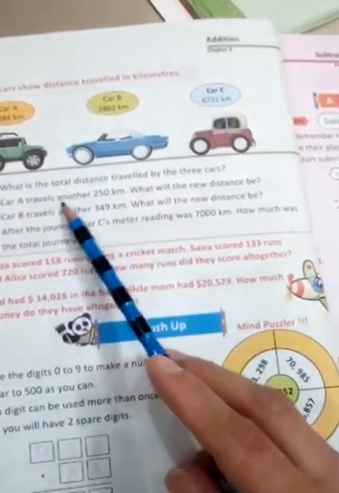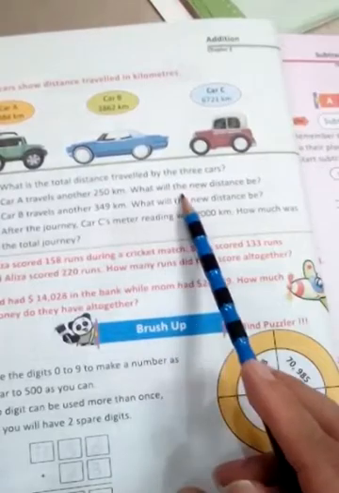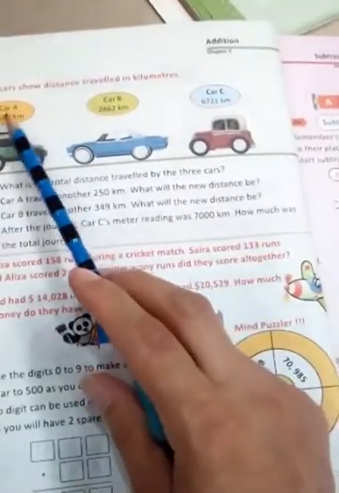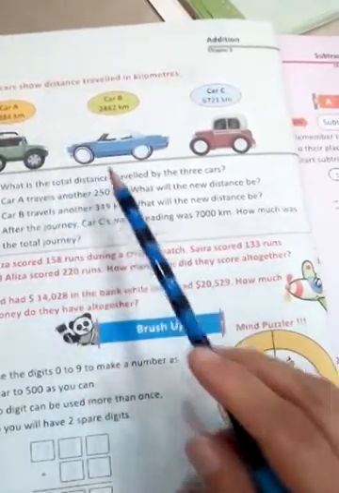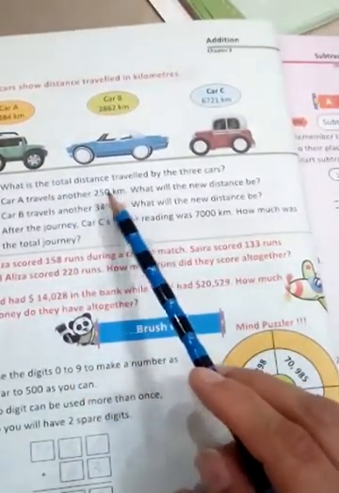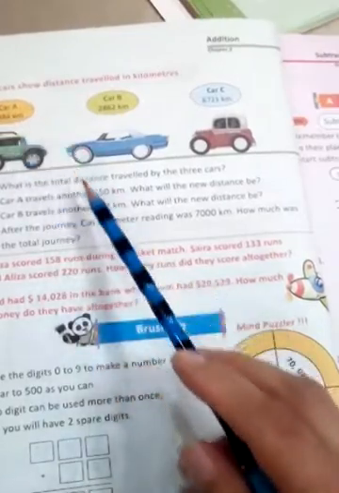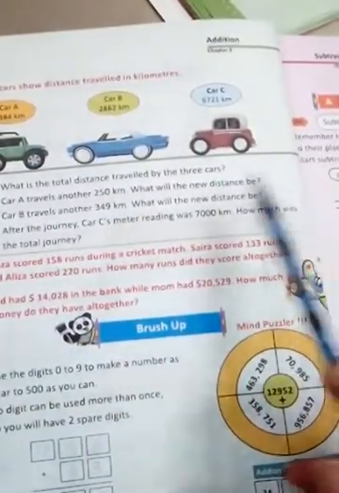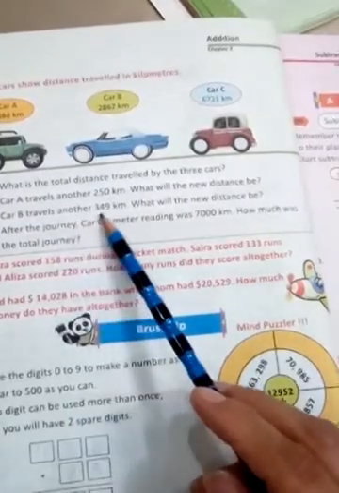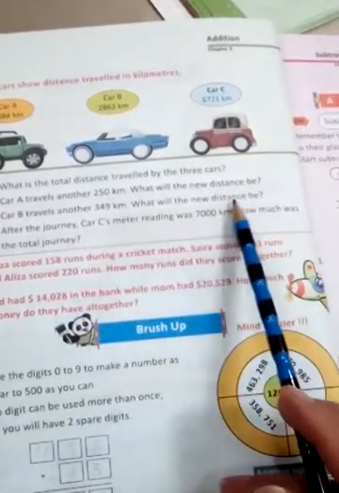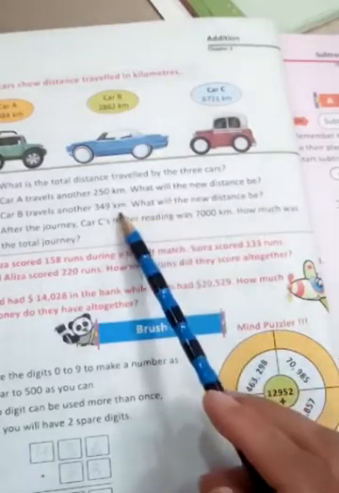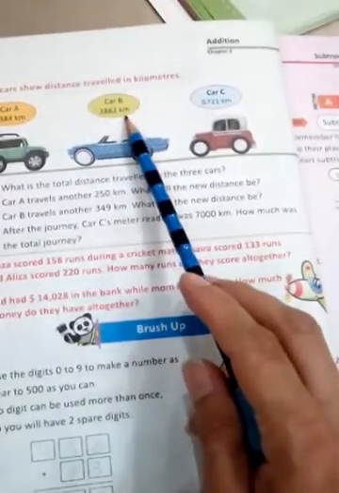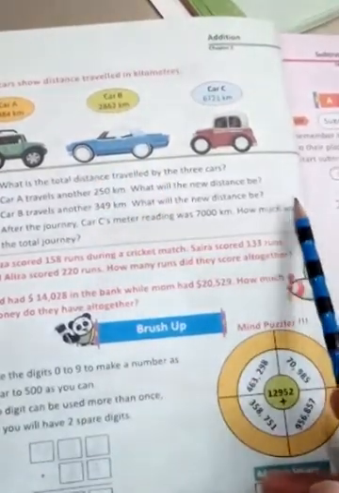Part B is car A travels another 250 km. What will the new distance be? It means that whatever distance car A had already traveled, we have to add 250 km more to it. So add 250 km in a rough notebook and write the answer here. Car B travels another 349 km. What will the new distance be? So now we have to add that 349 km to car B's distance and we find our answer.